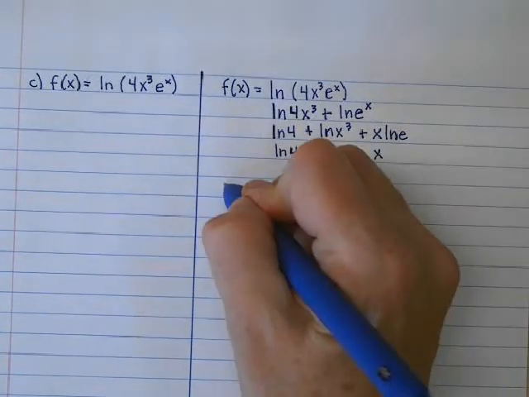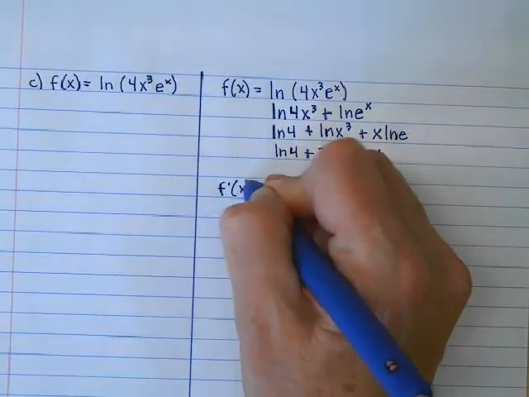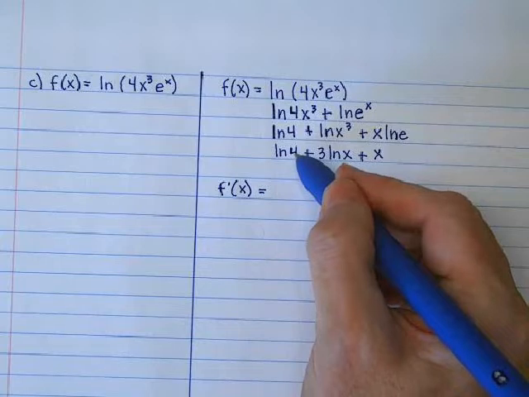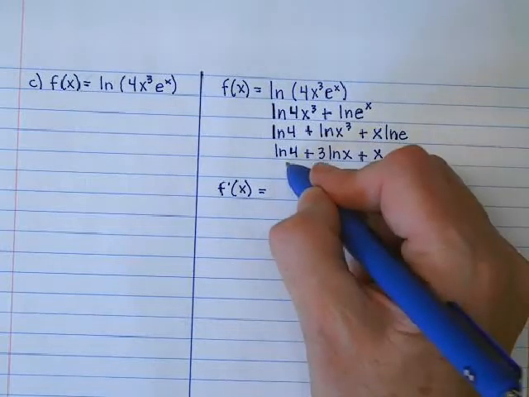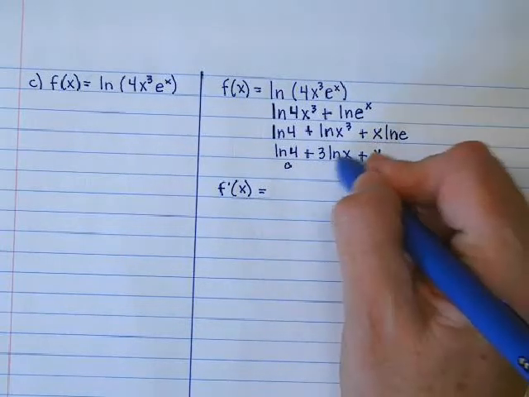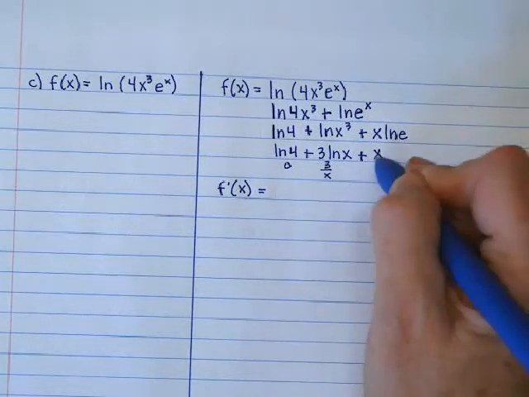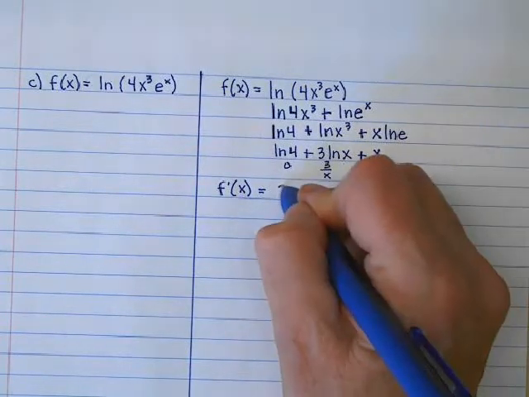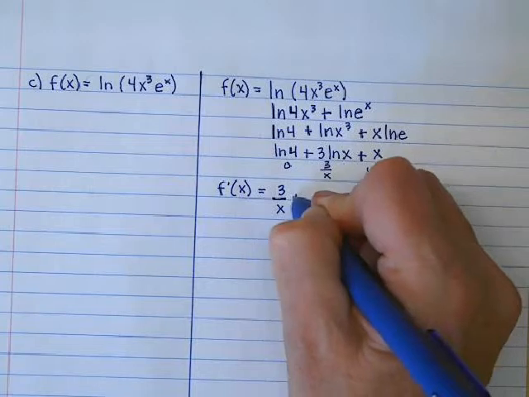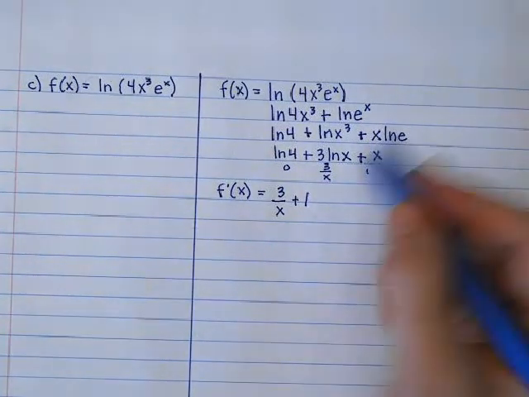Okay, let's find our derivative. This is a constant. Derivative of a constant, that's 0. This is 1 over x. We leave the 3. The derivative of x is 1. And there it is.